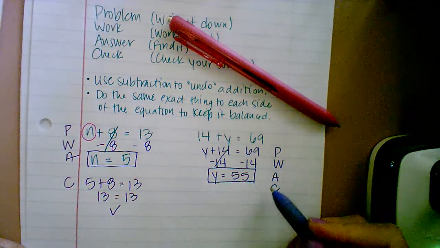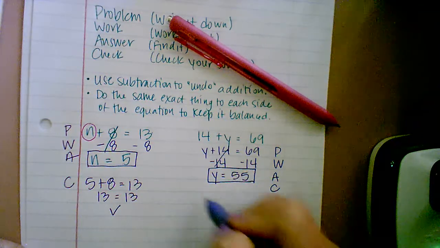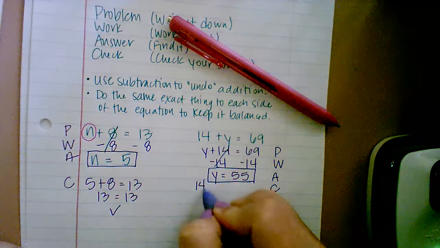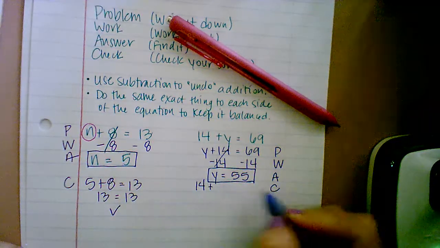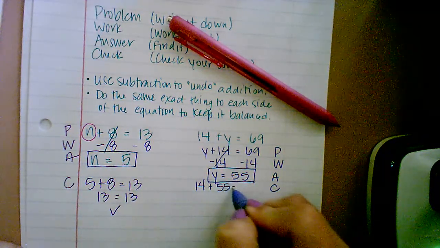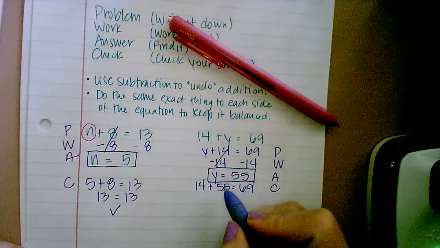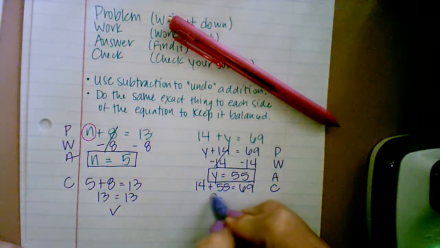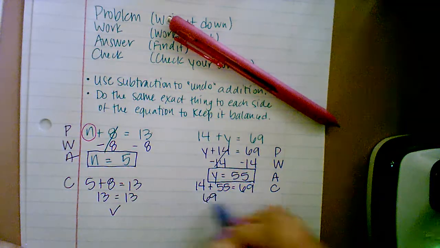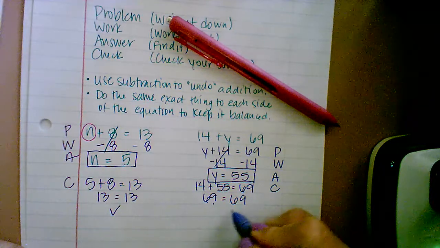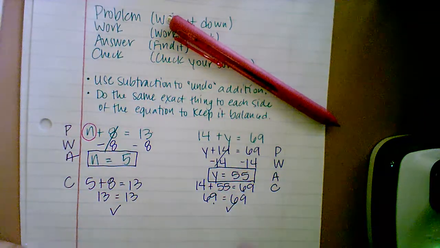And now we need to check it to make sure it's a solution. So I'm going to use my original problem. You always want to check it in your original problem. So 14 plus 55 equals 69. 5 plus 4 is 9. 5 plus 1 is 6. 69 really does equal 69, so that works.